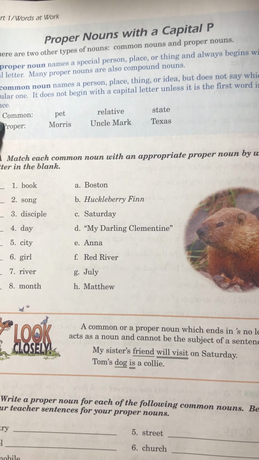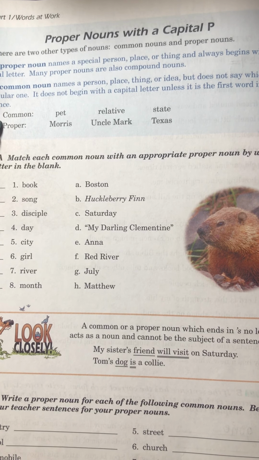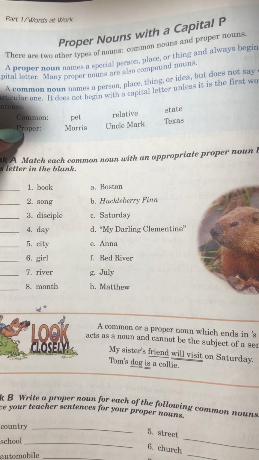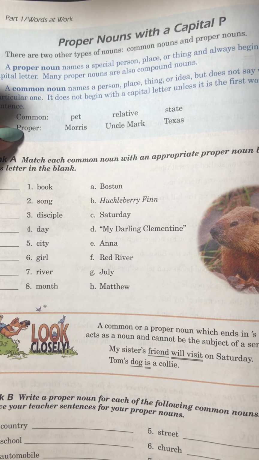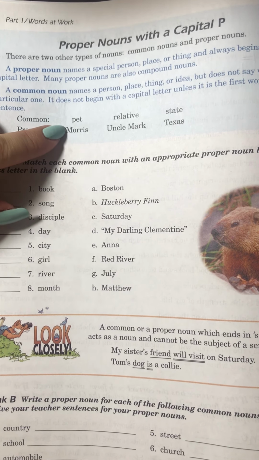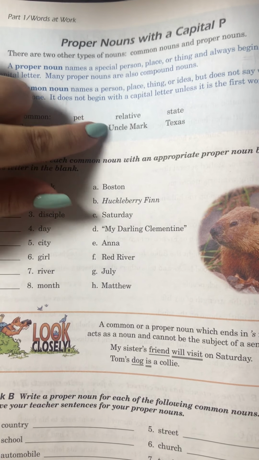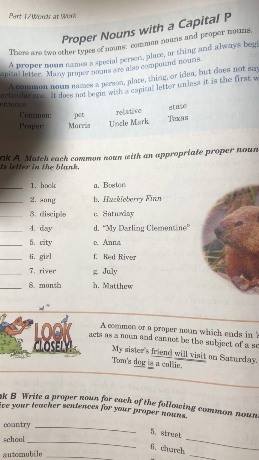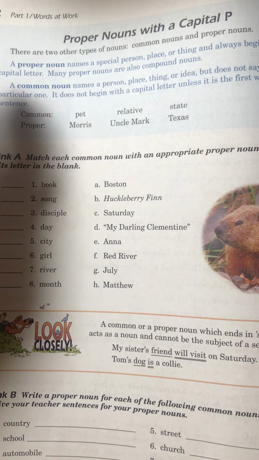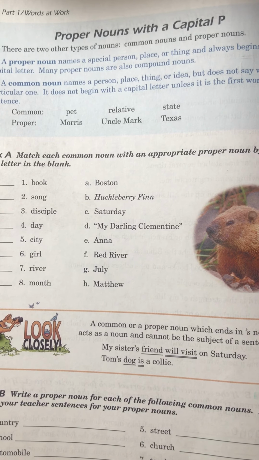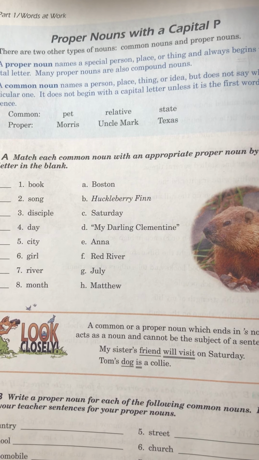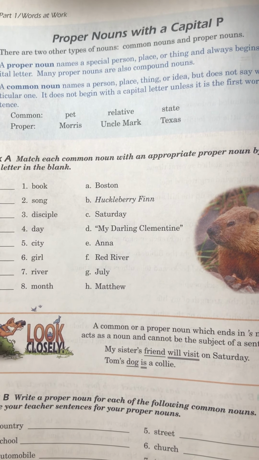So over here we have a few examples of common nouns and proper nouns. For common, we have pet, relative, state. And then for proper, it's more specific and it names the person, place, or thing. So Morris, Uncle Mark, Texas. Notice how they're more specific, they name it, and they're all capital letters. So for Think A, you're going to match each common noun with an appropriate proper noun by writing its letter in the blank. This should be pretty easy.